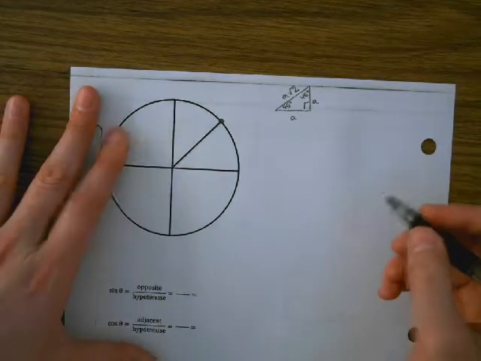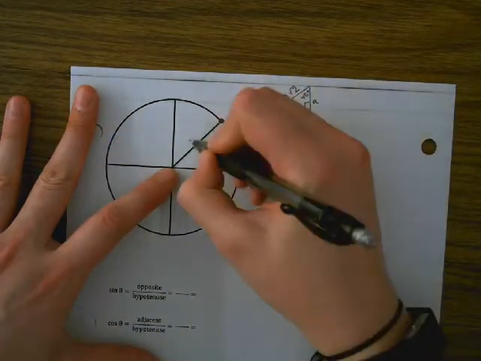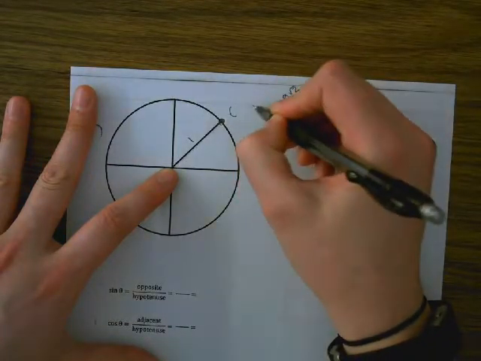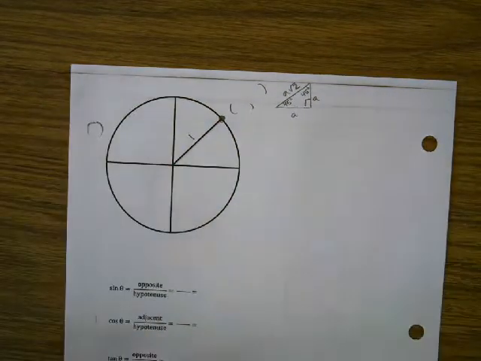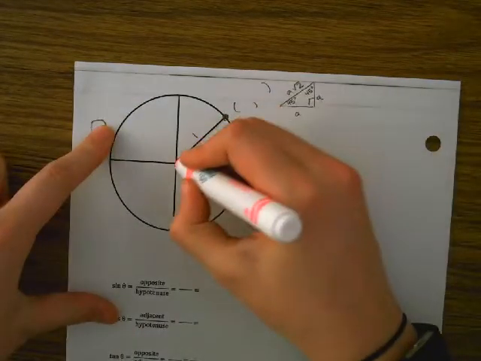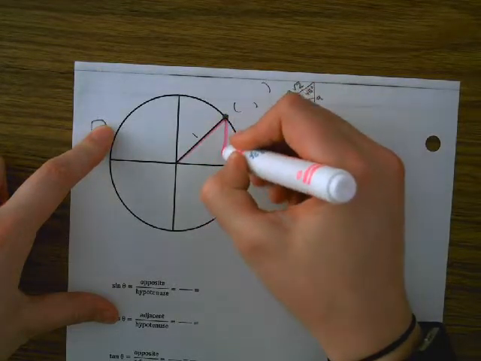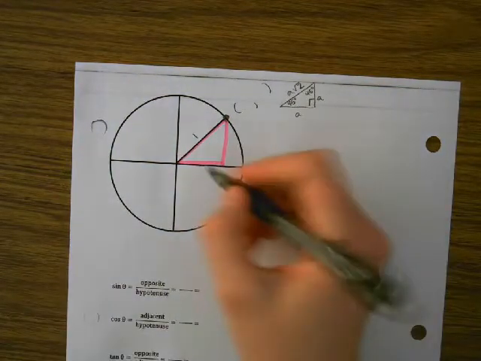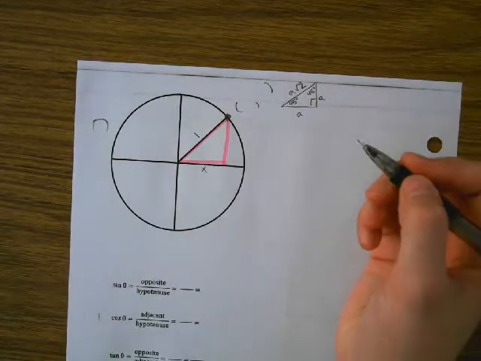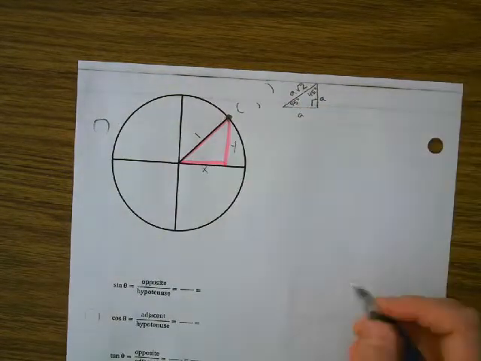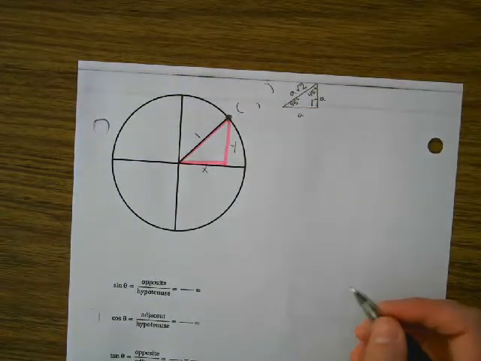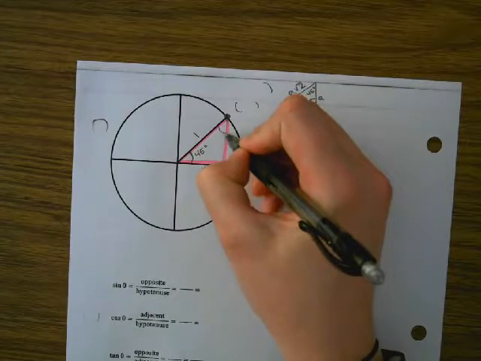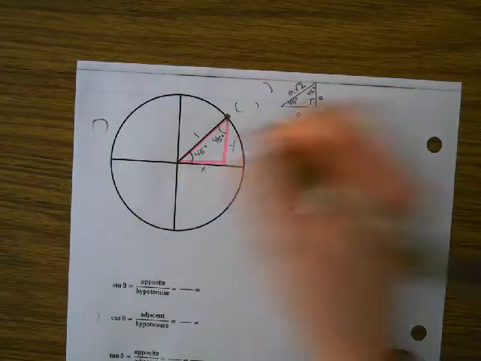Okay. On this one, our radius is still 1. We're still looking for a point on the edge of the circle that's got an x-coordinate and a y-coordinate. We're still drawing a triangle by dropping a line straight down. The bottom side of the triangle is still an x, and this side is still a y. This time our angle here is 45 degrees, so our angle up here is also 45 degrees.